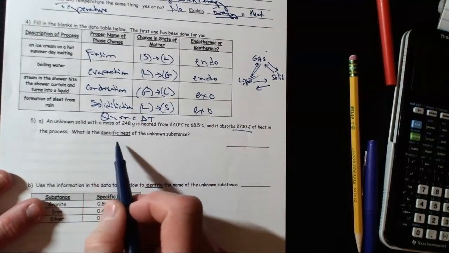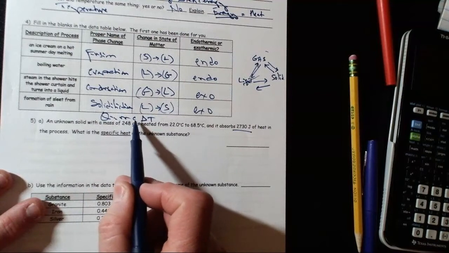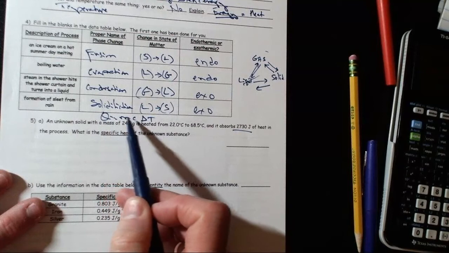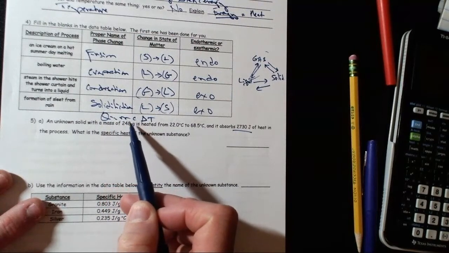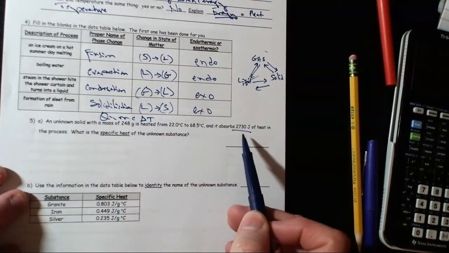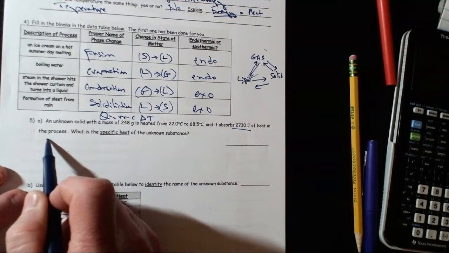Well, obviously in this equation, we're not solving for Q, we're solving for the specific heat, which is C, because heat is equal to mass times the specific heat times the change in temperature. So we're given a heat, so we've got to put this over here where the Q is.